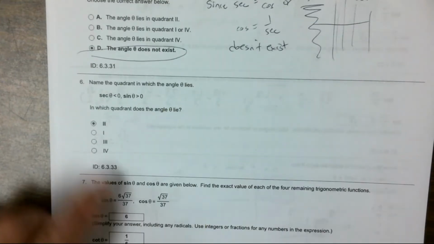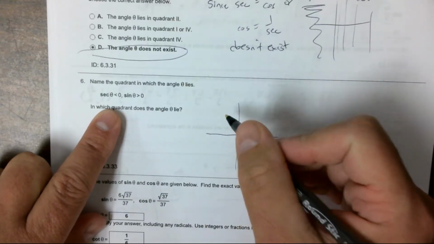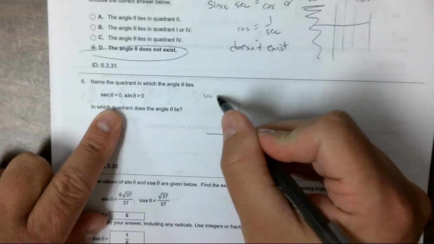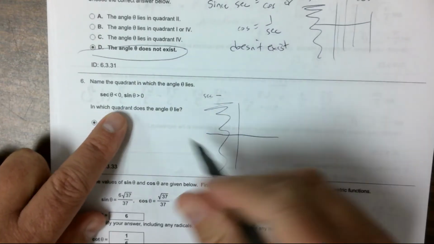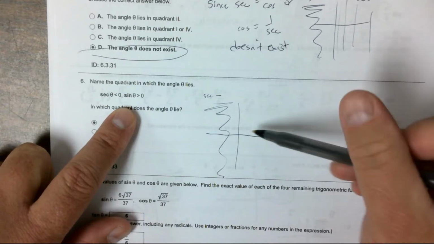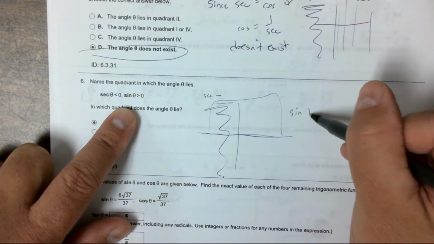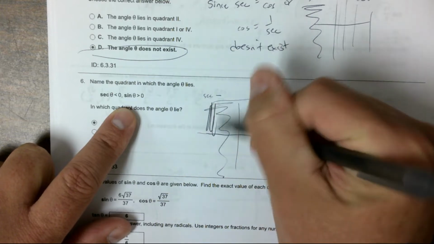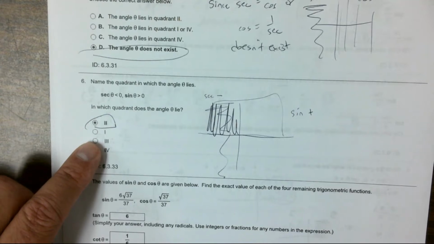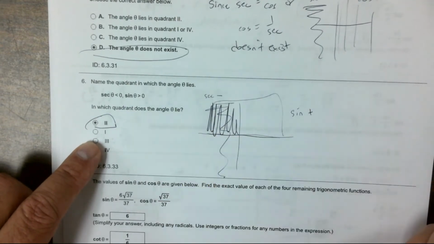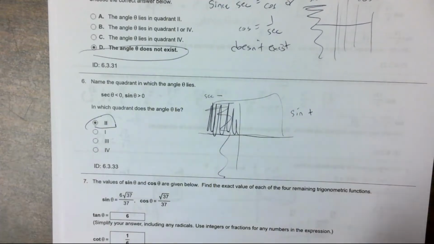Now on this one, we have secant negative, which is like over here, and we have sine positive, which is up here. And so our answers are right there, which is in 2. It's random that our answer's been 2 a lot. I mean, they could have easily made it something else.